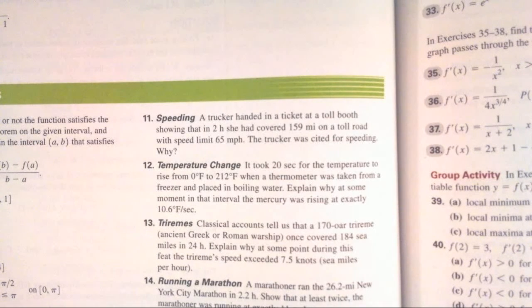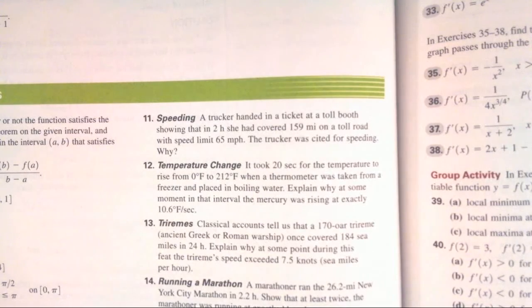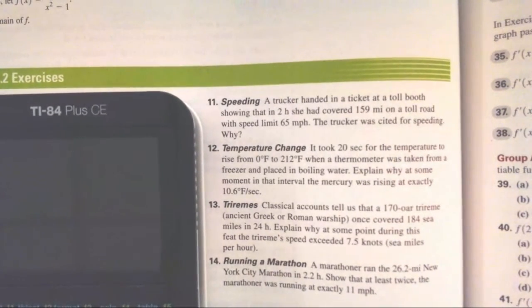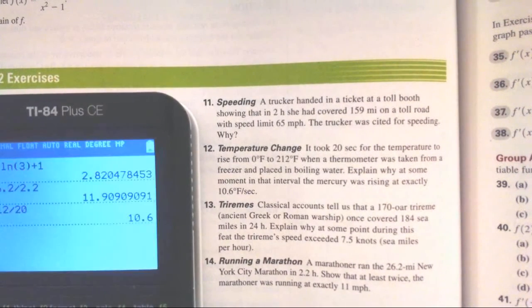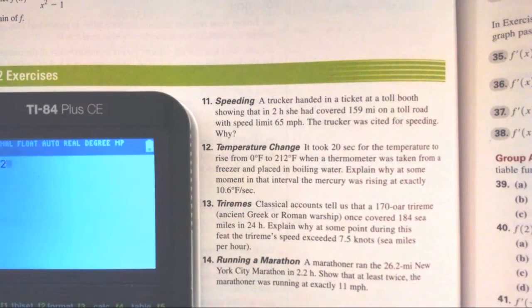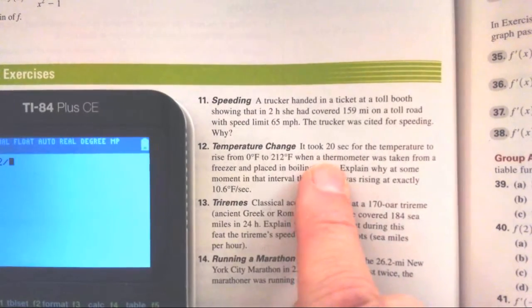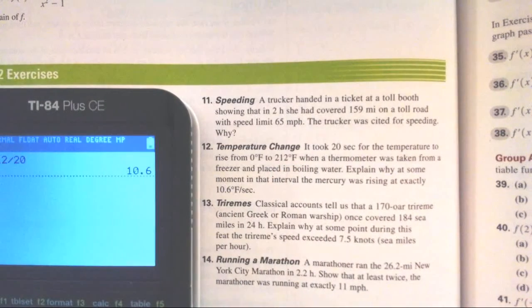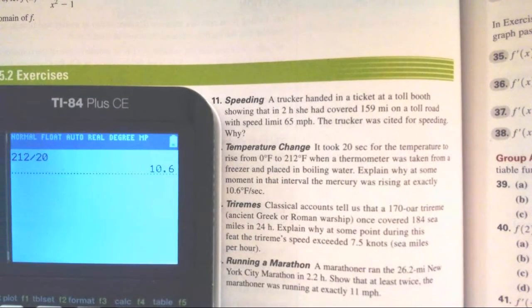When the thermometer was taken from the freezer and placed in the boiling water, explain why at some moment in that interval the mercury was rising at exactly 10.6 feet per second. Well, let's find out what the average rate of growth was. That would be the same as what we just did with our secant line. So our average temperature growth would have been 212 minus 0 divided by 20 minus 0. And this would be in degrees per second. And that just happens to be 10 degrees per second.